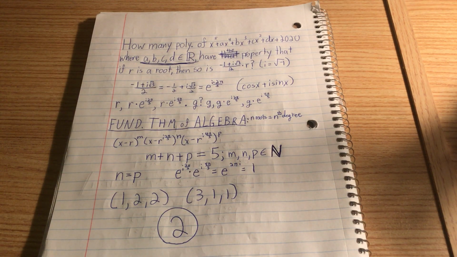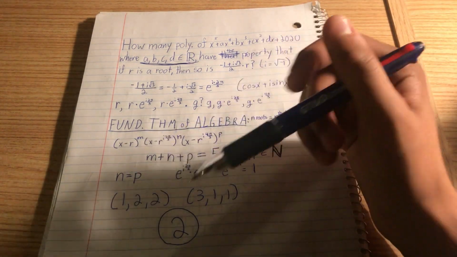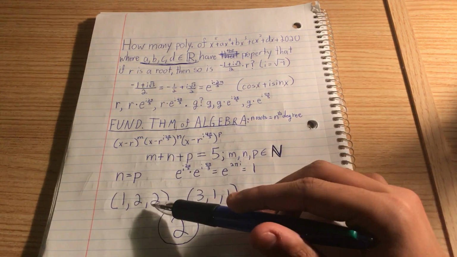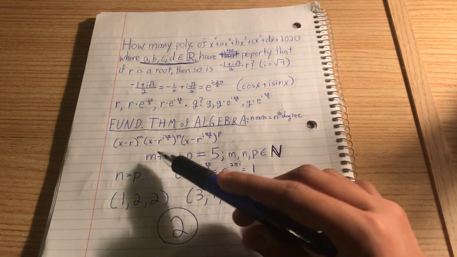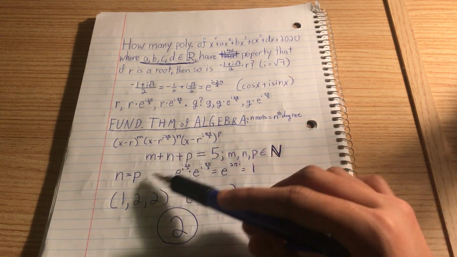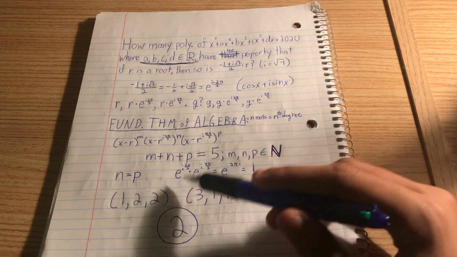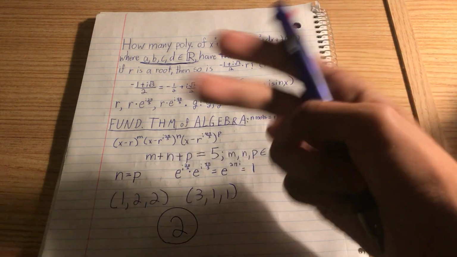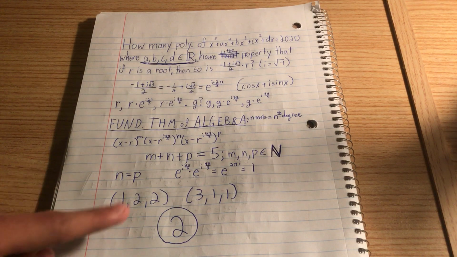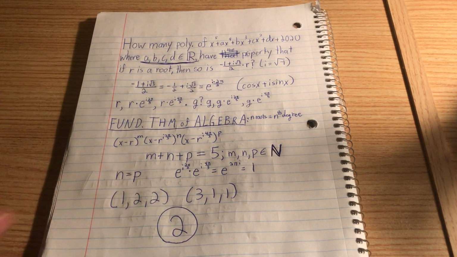So now this is pretty easy. Let's just figure out one value for m, as in Mary, 1. So if this is 1, subtract 1, that means n plus p has to equal 4. So that means each n and p has to equal 2. And we have one solution right here. One solution down.